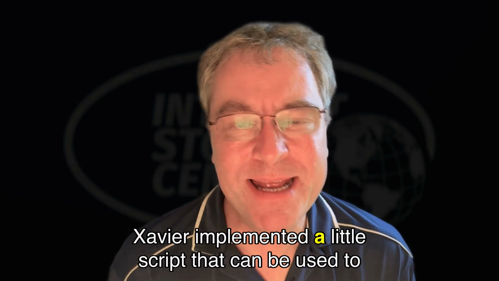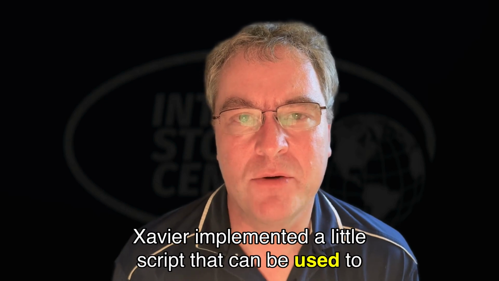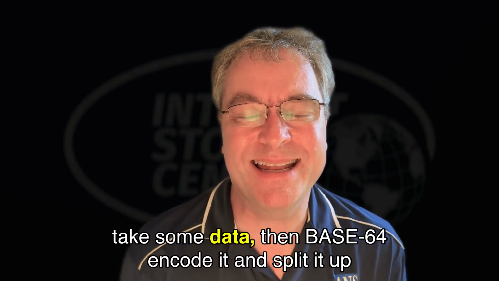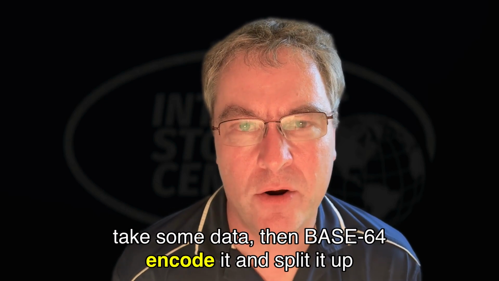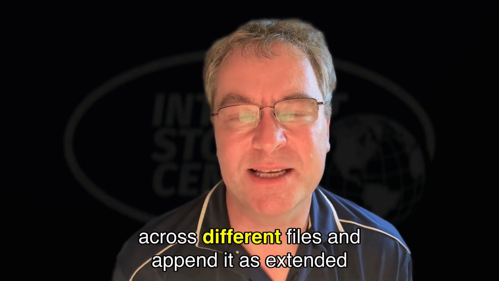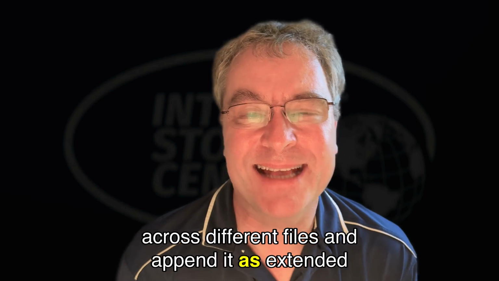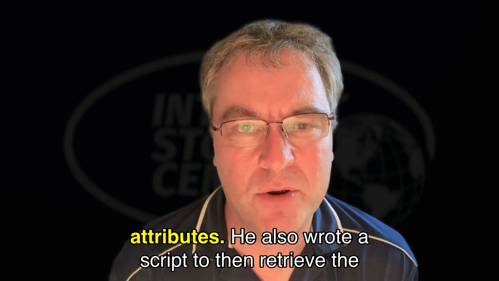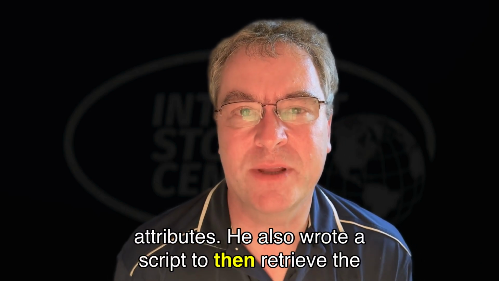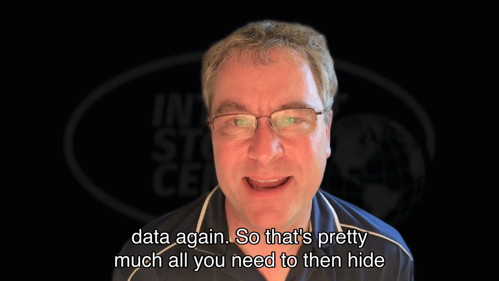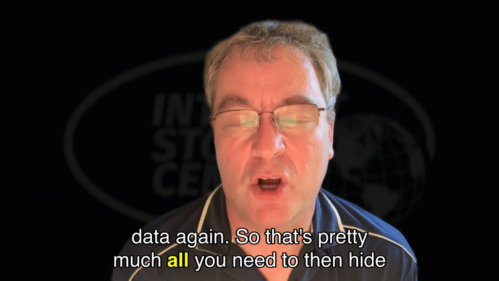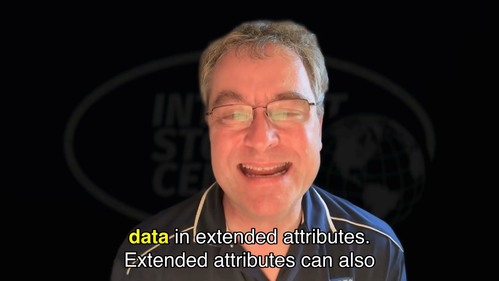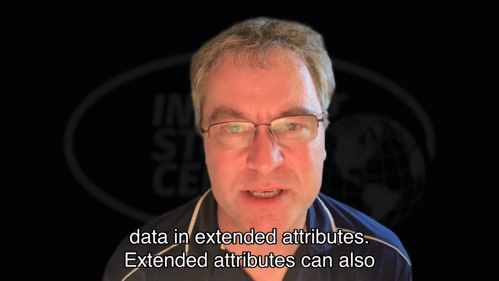Xavier implemented a little script that can be used to take some data, then base64 encode it, split it up across different files, and append it as extended attributes. He also wrote a script to then retrieve the data again. So that's pretty much all you need to hide data in extended attributes.